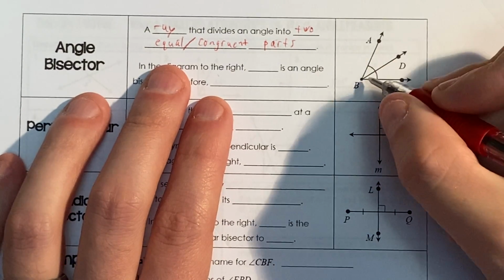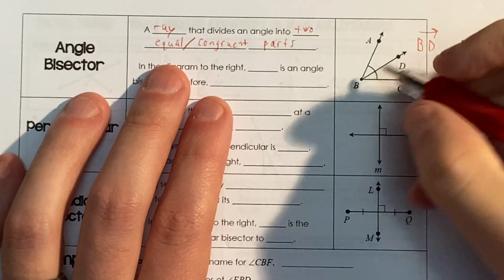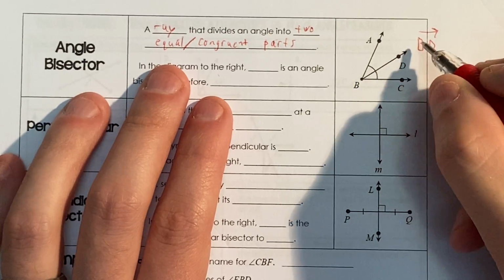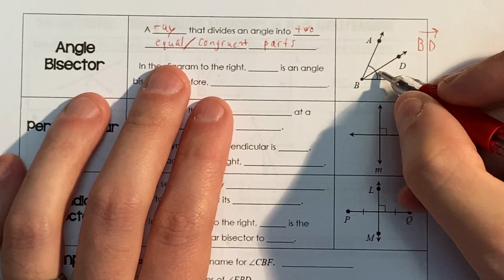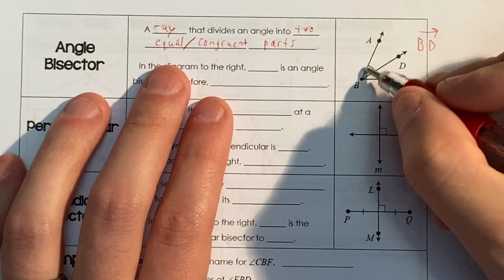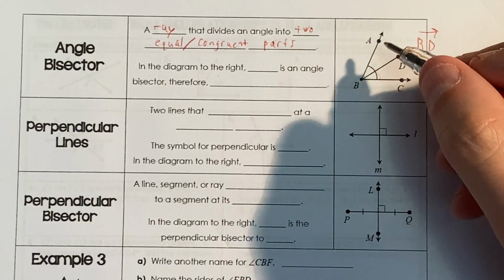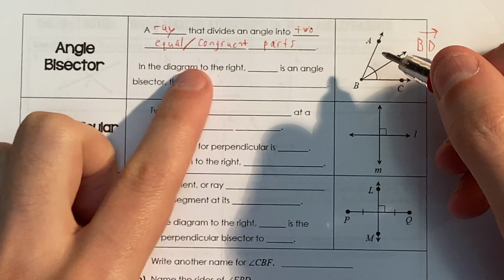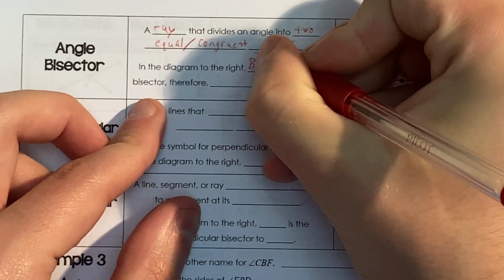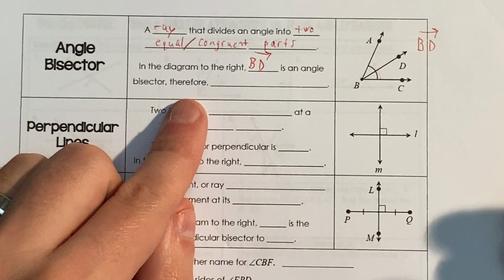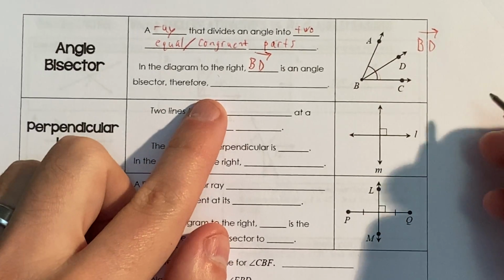You could say that this angle bisector right here, BD, that is a ray starting at B going to D. That angle bisector puts this into two equal measures. So this measure is equal to this measure. Or you could say this angle is congruent to this angle because they have the same shape. So in the diagram to the right, blank is an angle bisector. As I said, BD was an angle bisector. Therefore, and like I said, there's two things you can write here. I'm just going to do the congruent one so you can get used to it.